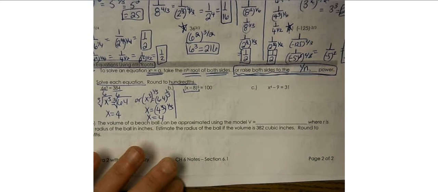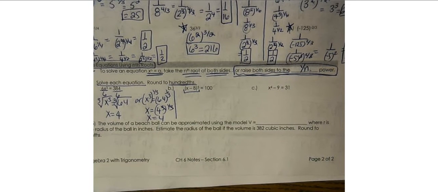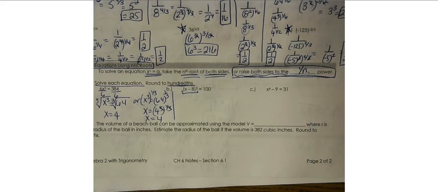But for B and C, we're not working with nice numbers. In this case, the piece that has the exponent is already isolated. So a lot of us would want to immediately take the fifth root of both sides. But if we were to take the fifth root of 100, it's not going to be productive because it's not a perfect fifth power. So instead, what makes more sense is to raise both sides to the reciprocal power.